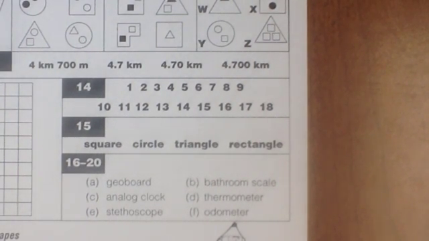Question 16, on which would you weigh yourself? Number 17, which tells the time using a big hand and a little hand?